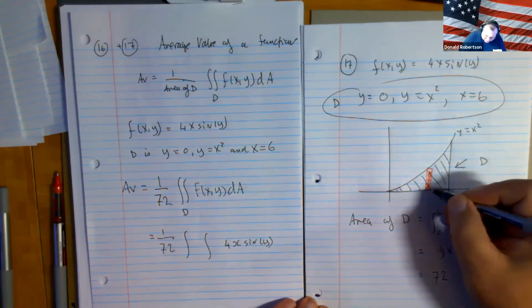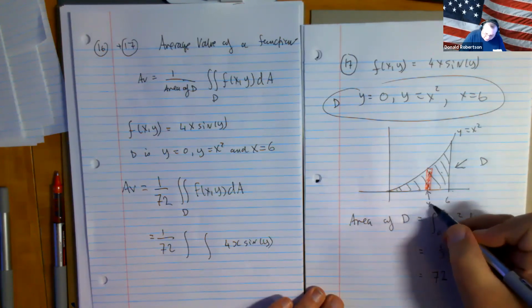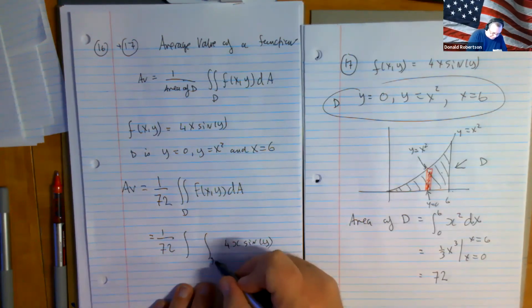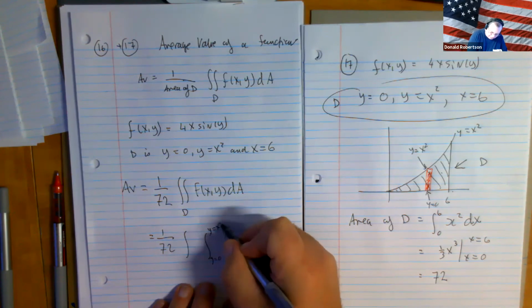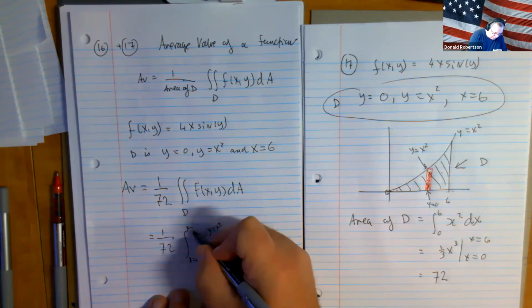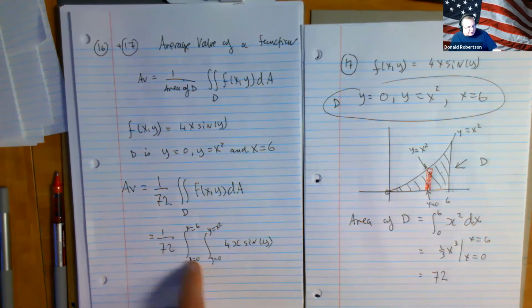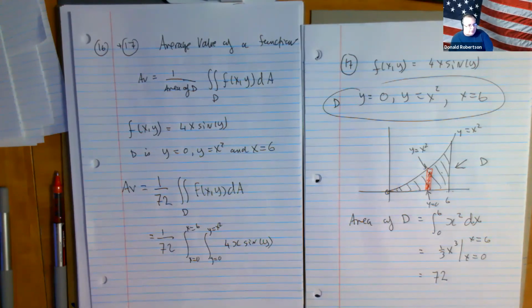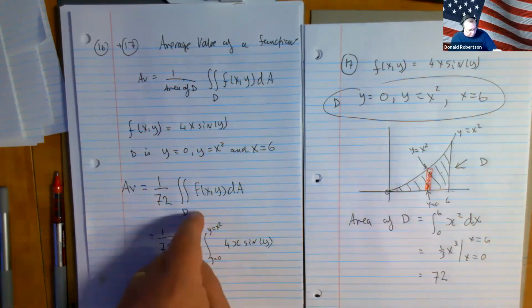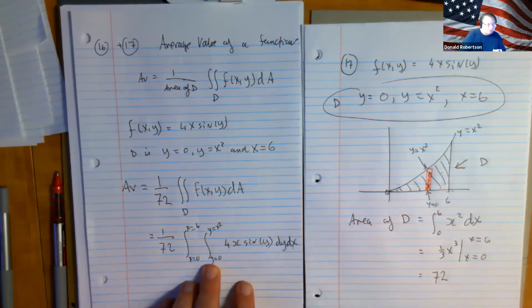Now, for this fella here then, won't you be going from y equals 0 to y equals x squared? And won't x go from 0 to 6? Are you happy about how that guy becomes these integrals? Nothing to the curve. X goes from 0 to 6. Boom. The order that I'm doing it then, isn't it? It's y before x.